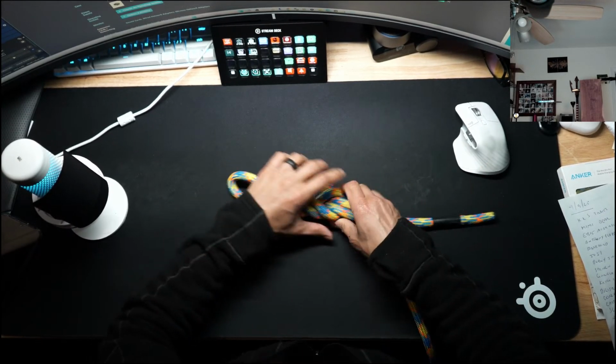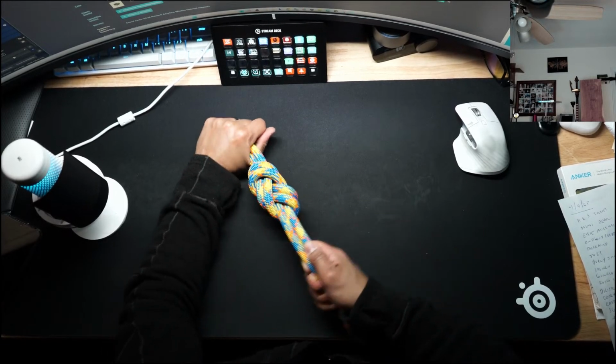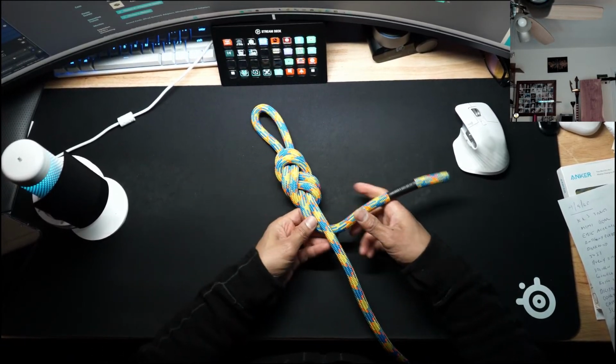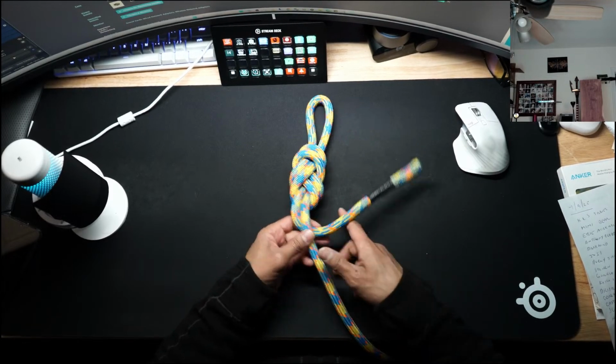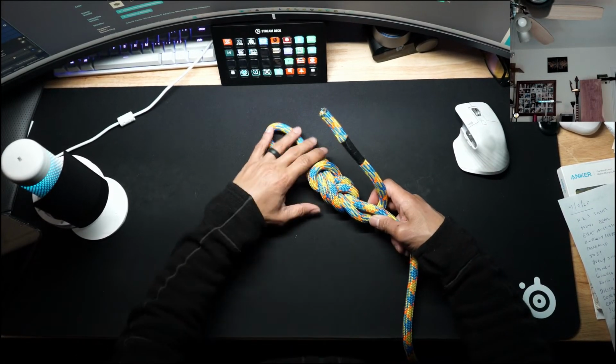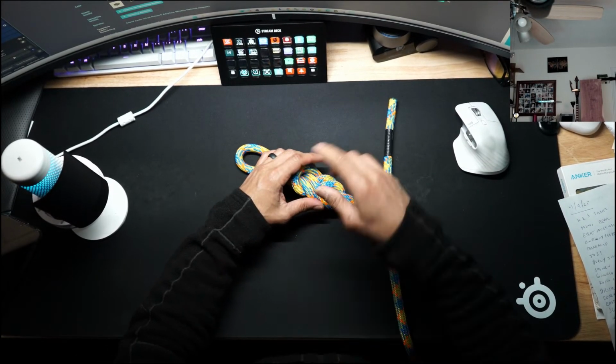Remember, a neat knot is a happy knot. Then I would take this. This needs to be a little bit longer also, and I'd put some wraps around here also to make it old rope.